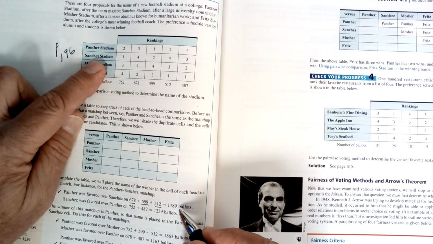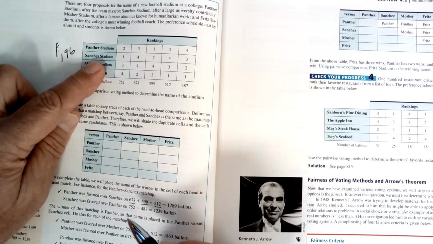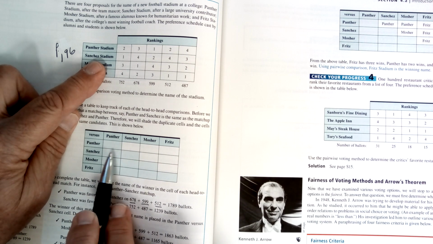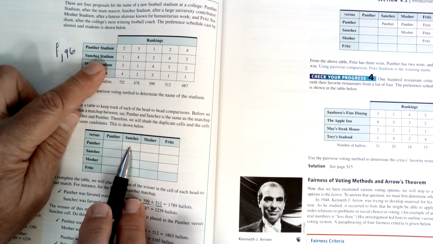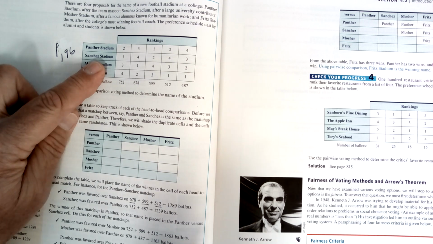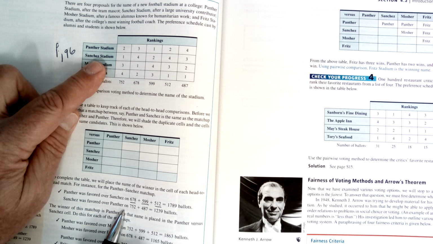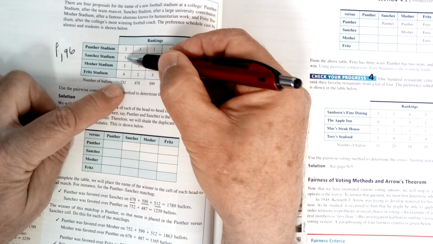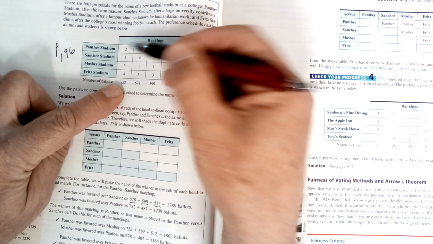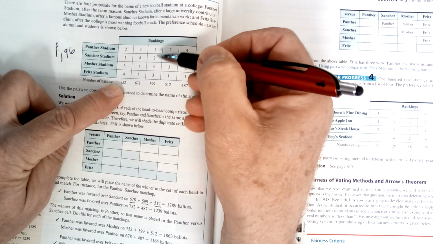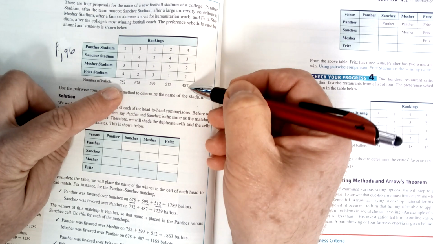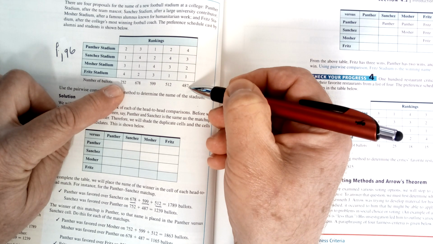The next one, if you compare Sanchez, let's see what we have here. Panther and Sanchez. Now we're going to figure out Sanchez over Panther. Okay, so Sanchez won this one. So it's 752 because this is a number 1. That's better than number 2. They didn't win there. They didn't win there. They didn't win there, but they won here. So you're going to add up 752 and 487, and that's what they did right here.